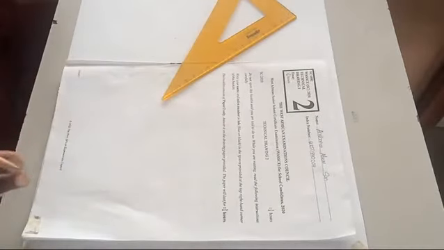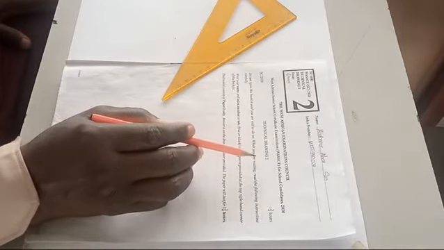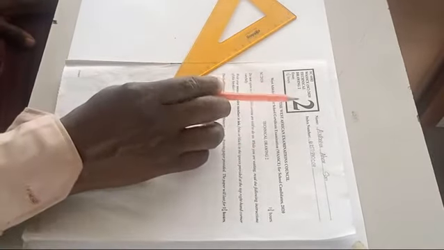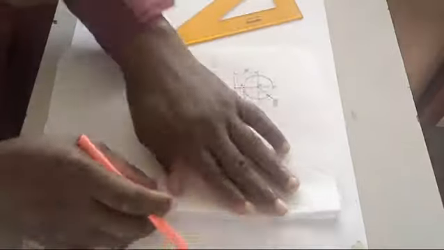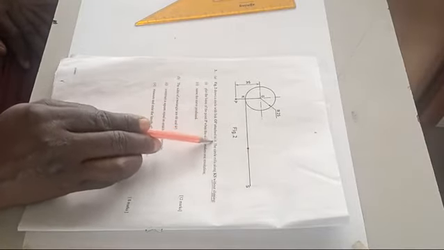In this video we'll be solving a question from the West African Senior School Certificate Examination of May-June 2020, paper 2, and we'll be solving question 3. Question 3, it is on WASSCE. Figure 2 shows a circle with OP attached to it.